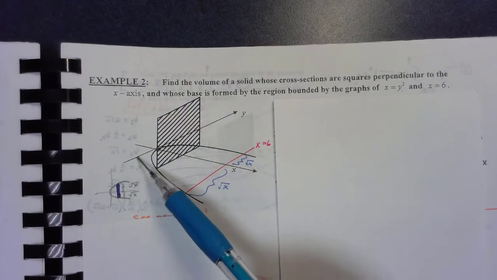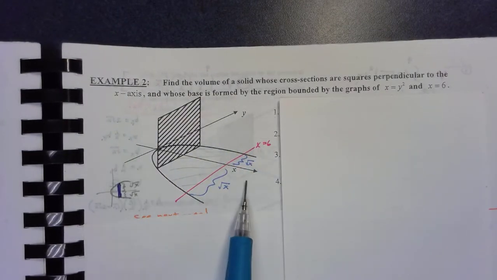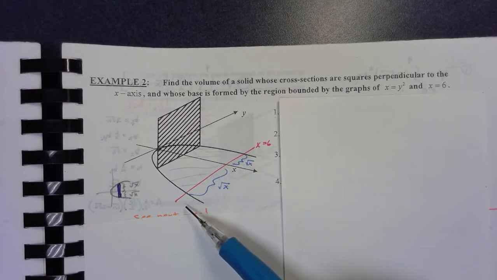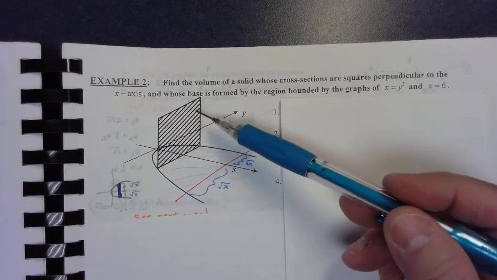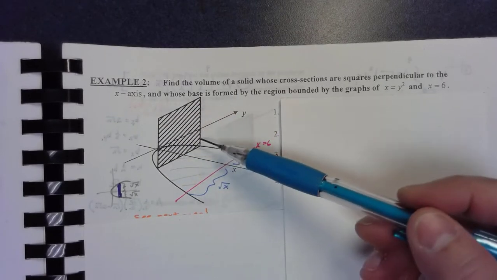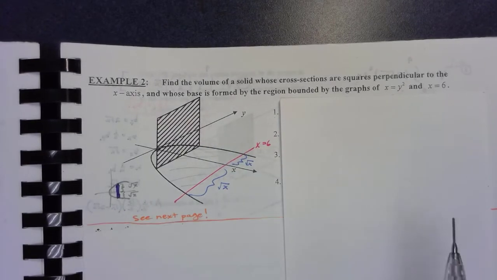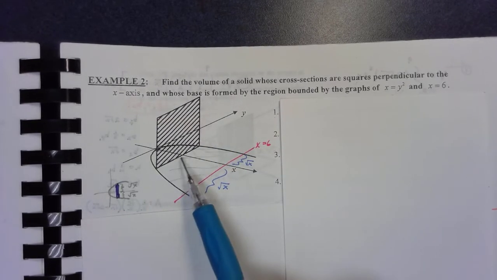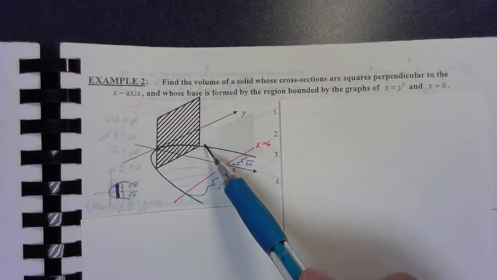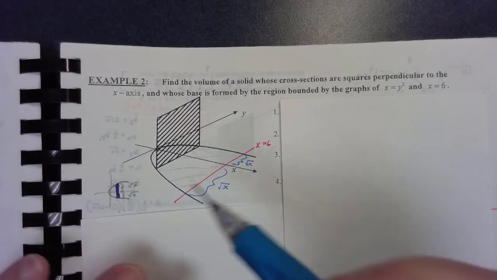Here is my y-axis. Here's my x-axis. Here's the line x equals 6. Here's my square cross section. I just have one slice. In order to find the area of the square, we need to know how long this side is. Well, how do we find how long that side is?